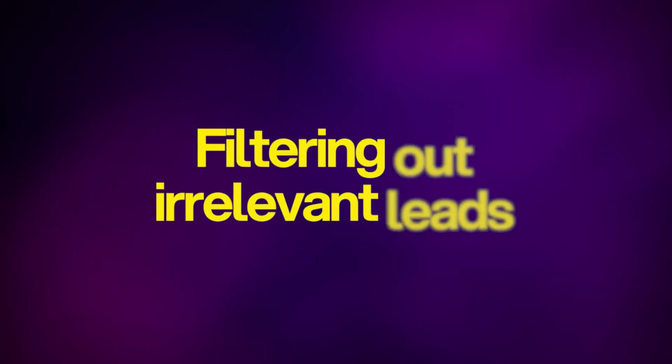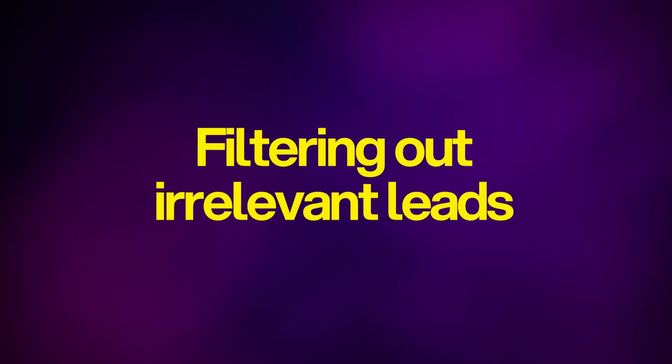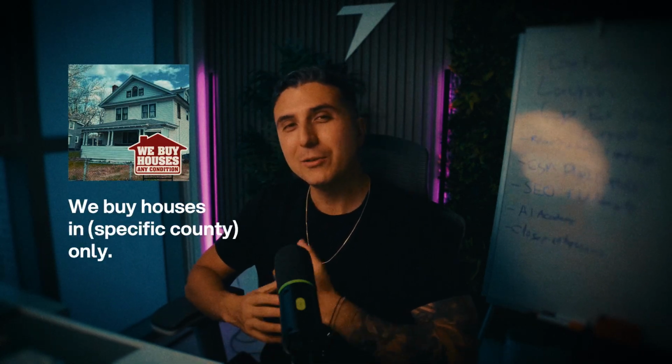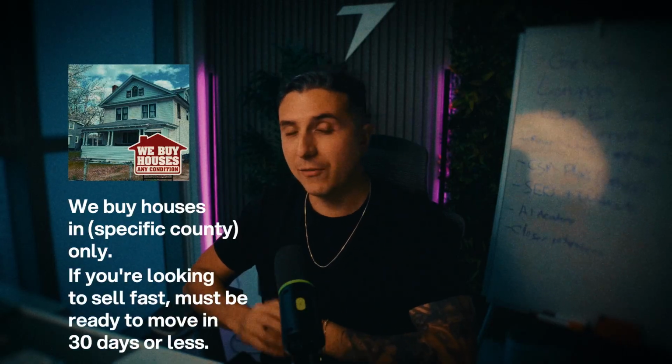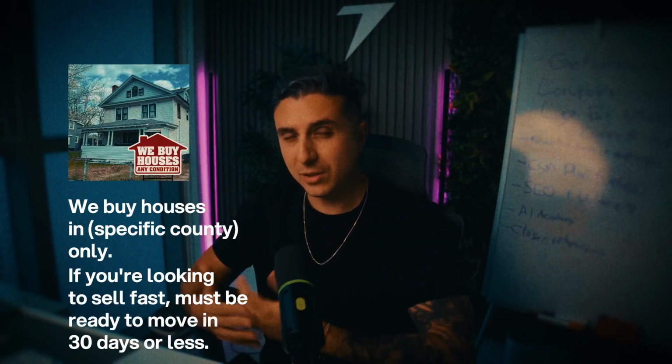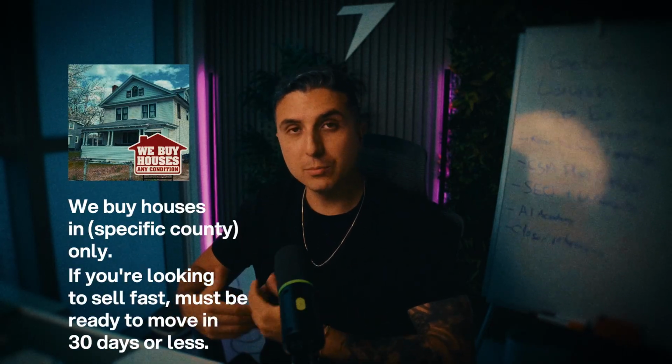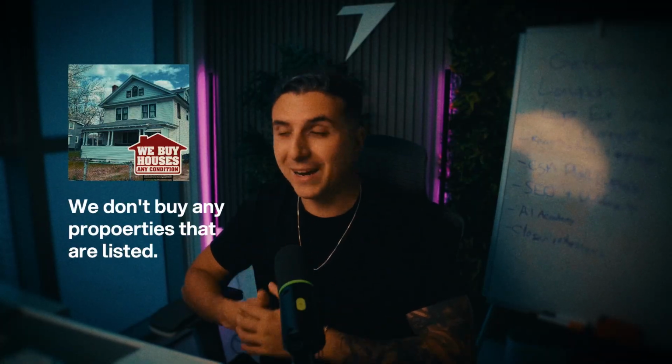The second thing would be filtering out irrelevant leads. So mention clearly your criteria in your ad copy. So for example, we buy houses in a specific county only. If you're looking to sell fast, must be ready to move in 30 days or less, or we can help you. Or we don't buy any properties that are listed. You can also put that criteria in your form filter and the conditional logic would move them out.